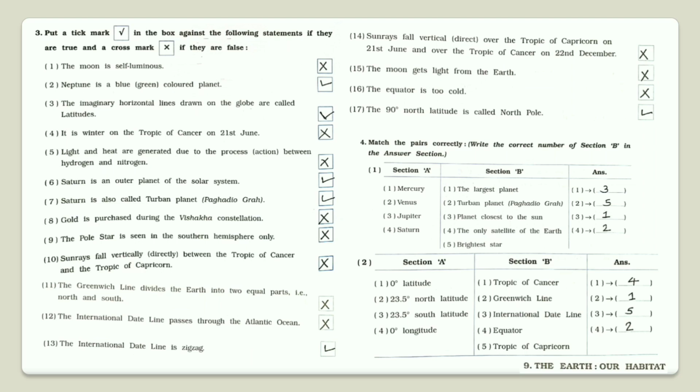Question number 3, right or wrong? First, the moon is self-illumination. The wrong statement. Second, Neptune is a blue-green color planet. The right statement. Third, the imaginary horizontal lines drawn on the globe are called latitude. The right statement. Fourth number, it is winter on the Tropic of Cancer on 21st June. The wrong answer.